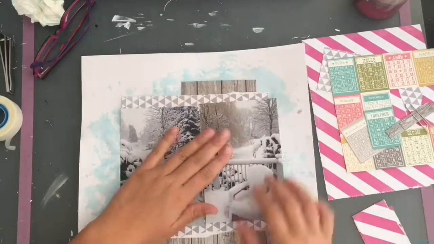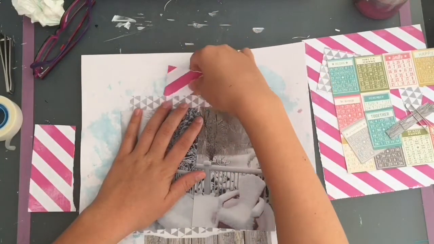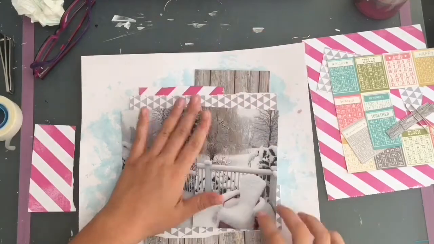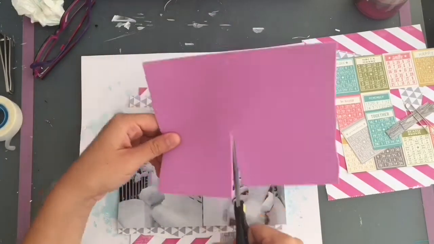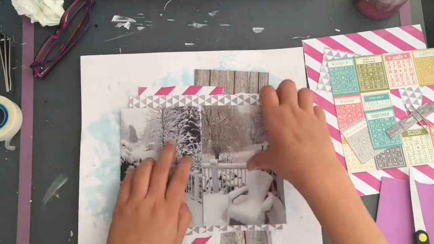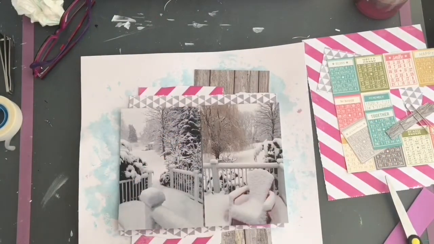Okay. So I decided that the pink was a bit too much, but looking at it now, I think it might have looked nice. But at that point, I decided that I would just go with the neutral colors like the gray and the wood grain. But before I make that final decision, I thought I would pop up my photos with some foam.